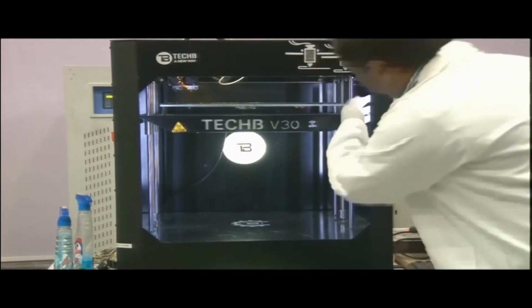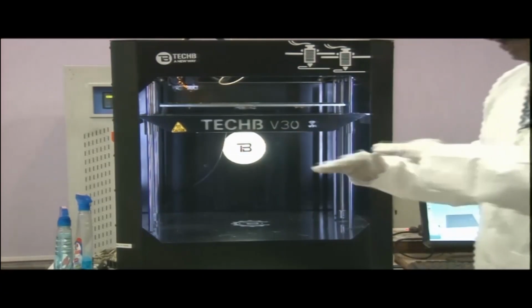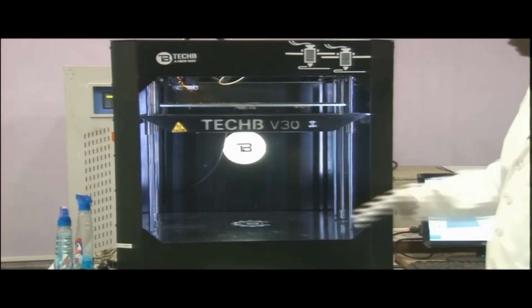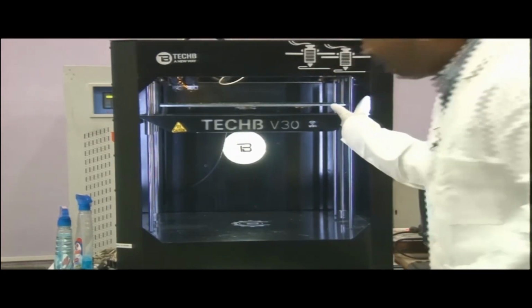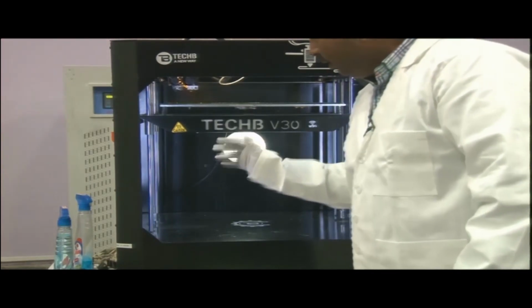The limit switch is on this side. We can lock the limit of the bed using this lever, so the bed can move up to a specific limit only. The bed would go up or down as per the locking that we make here.